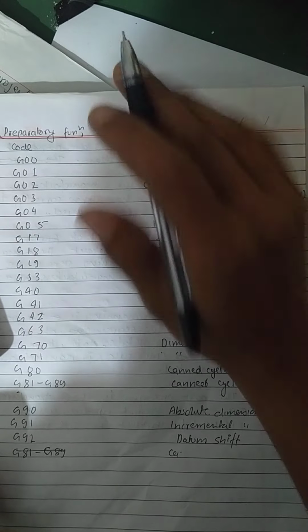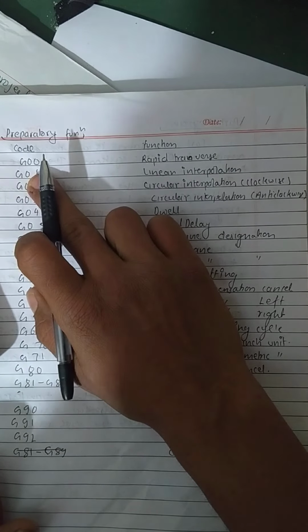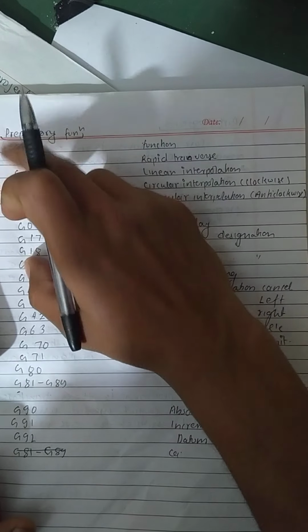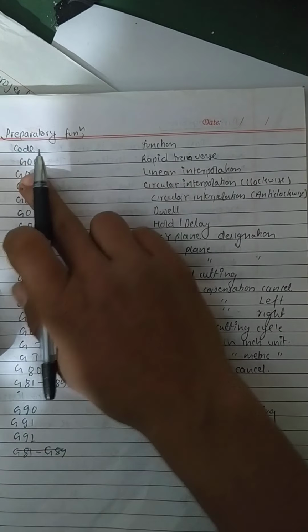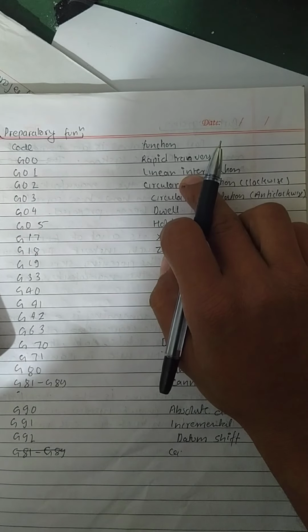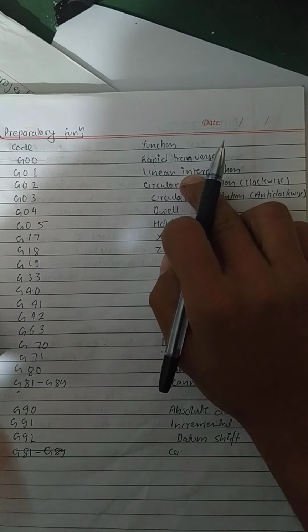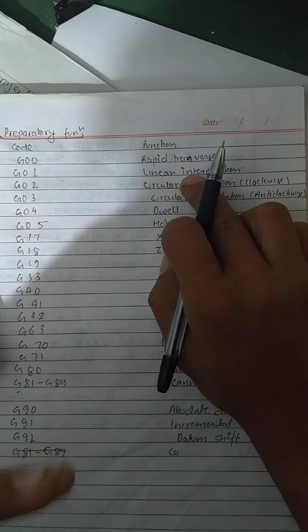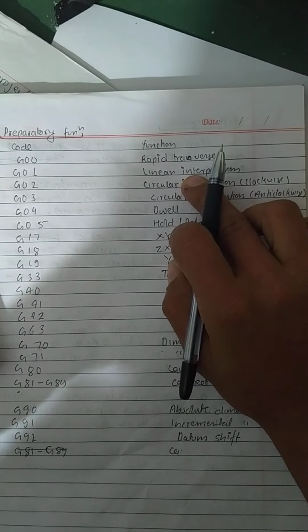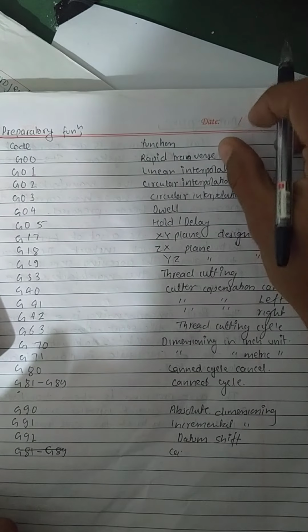Preparatory functions are assigned by the G code, also called G code. G00 is rapid transfer. Whenever I have to move my tool faster than regular, then we go by the G00 code, that is rapid transfer.